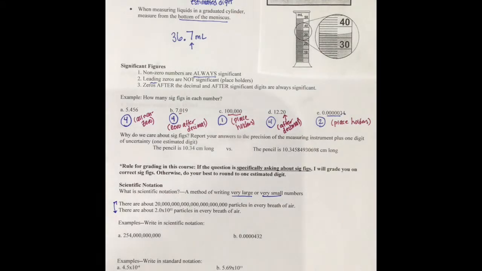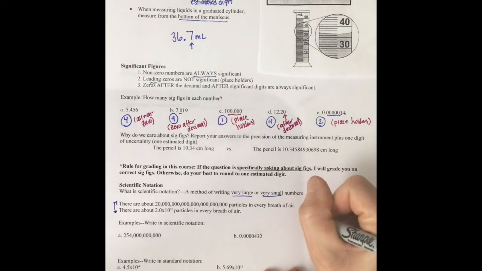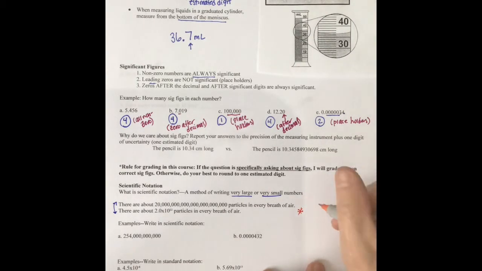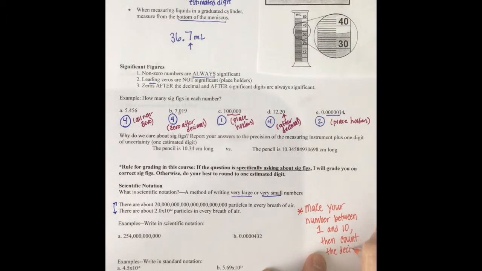Okay, it's pretty easy to put a number in scientific notation, and here's the rule of thumb that I usually use. I usually say to make your number between 1 and 10, then count the decimal places.